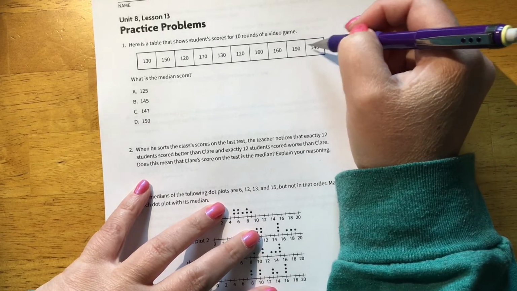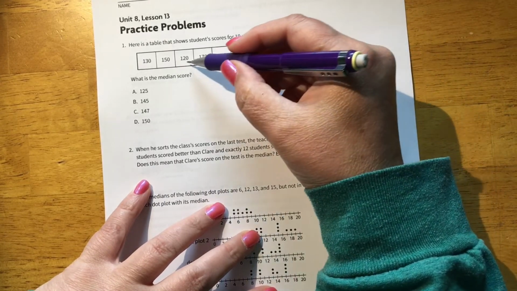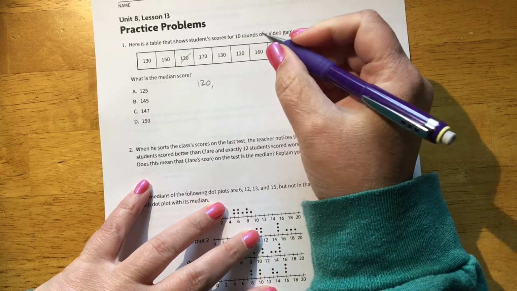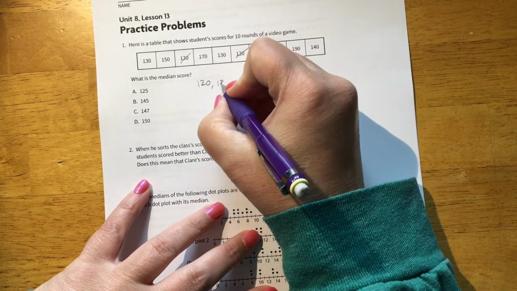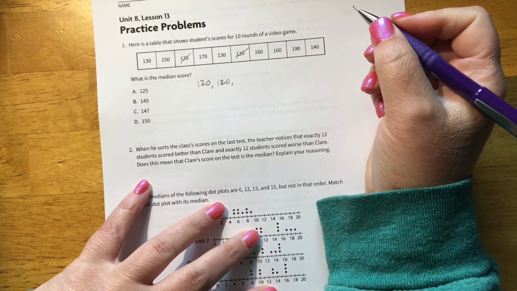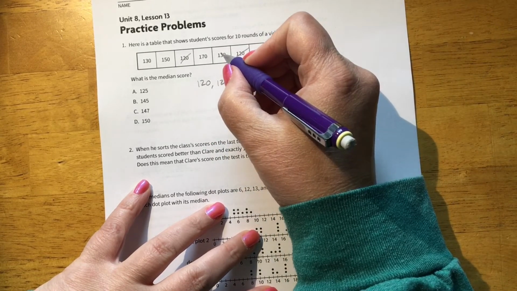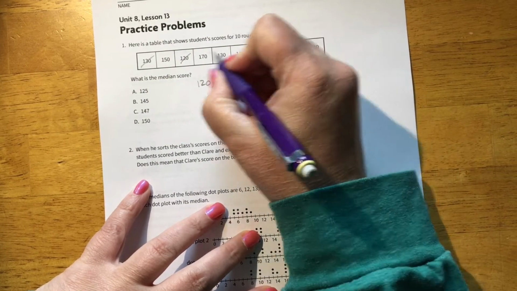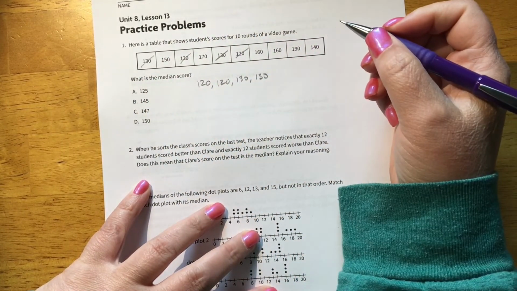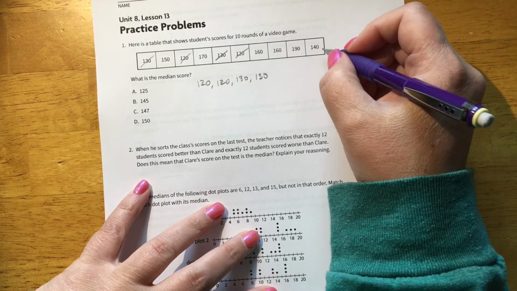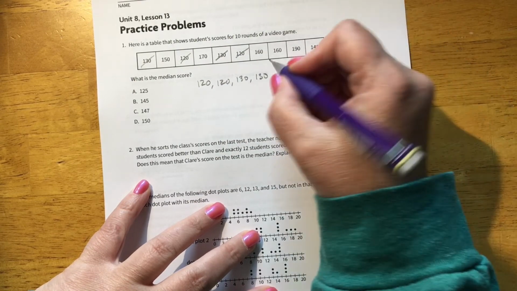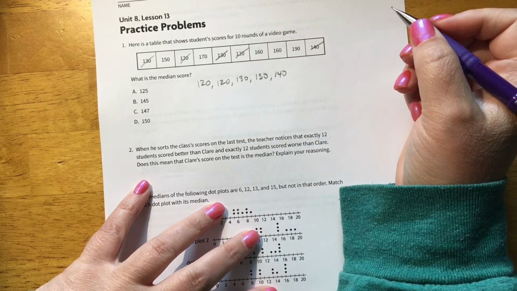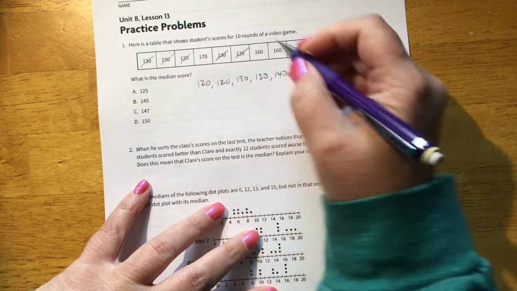What's our lowest data value? Let's look through here and find the lowest. It looks like it's 120. So 120 is first, but there's actually 2 of them. Okay, is there any more? Nope, it looks like 130 is next, but there's actually 2 of those. Did you notice? 1 there and 1 there. What would be next? It looks like 140 over here is next, so that's my next number. And then it looks like 150 over here is next.